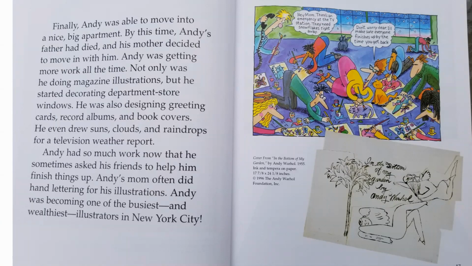Not only was he doing magazine illustrations, but he started decorating department store windows. He was also designing greeting cards, record albums, and book covers. He even drew suns, clouds, and raindrops for a television weather report. So if you know the maps where they do the forecasts of the weather, he drew the little raindrops, he drew the suns and the winds for those reports.